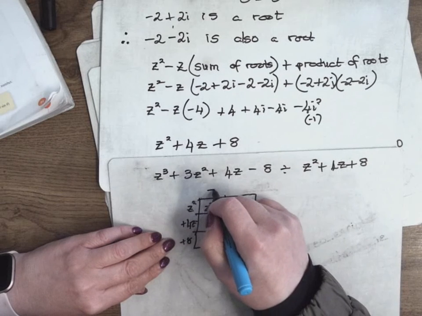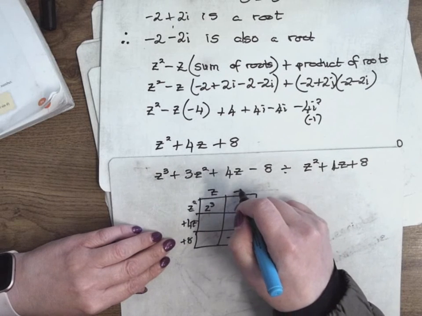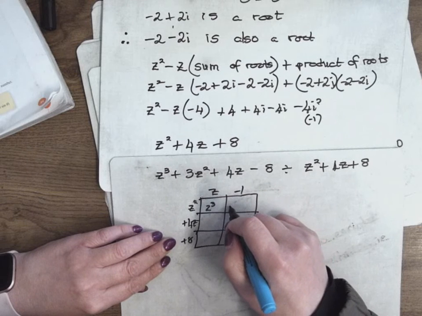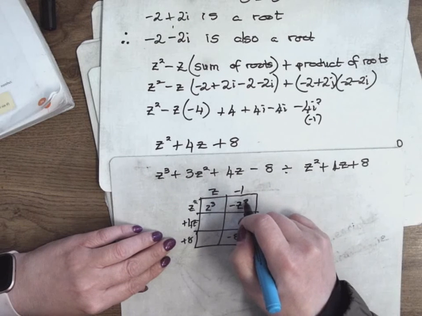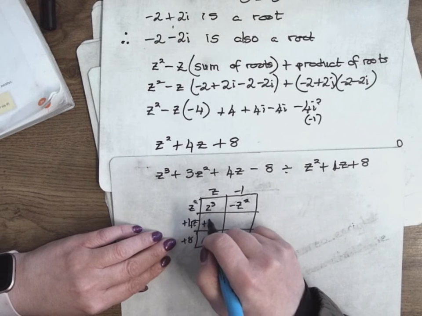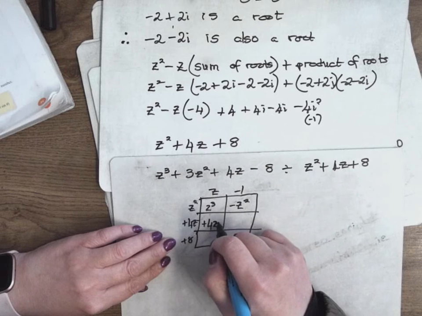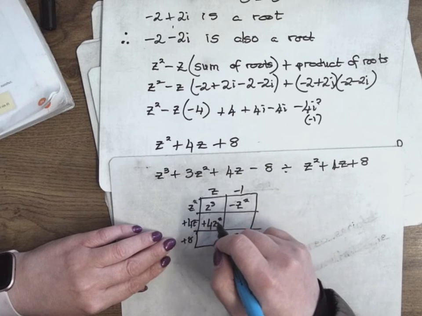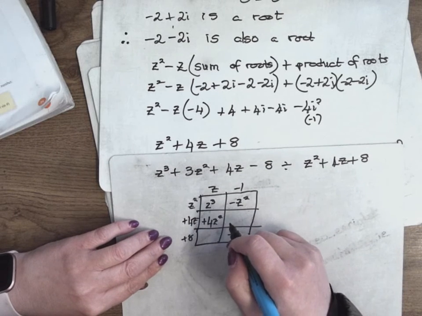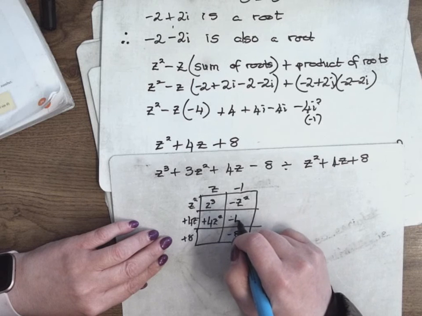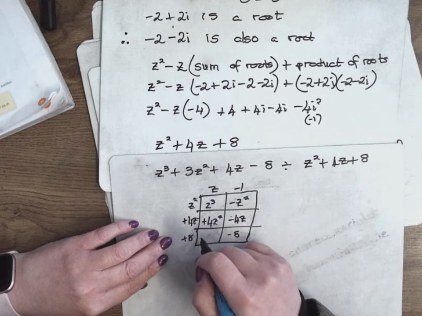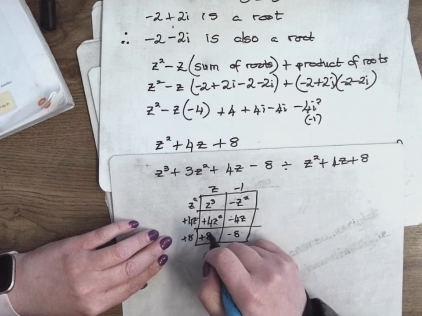So that will be a z anyway, and that will be a minus 1. So that will be a minus z squared. This will be plus 4z squared. That's right, because those two diagonals go together. And this one is a minus 4z, and this is a plus 8z. Yeah, so I'm right.